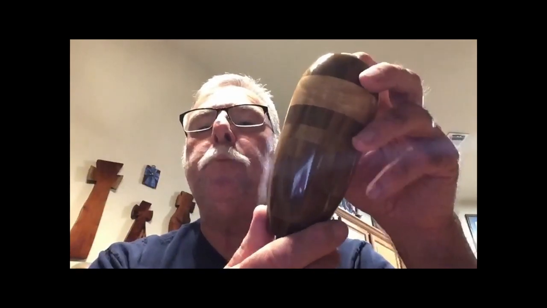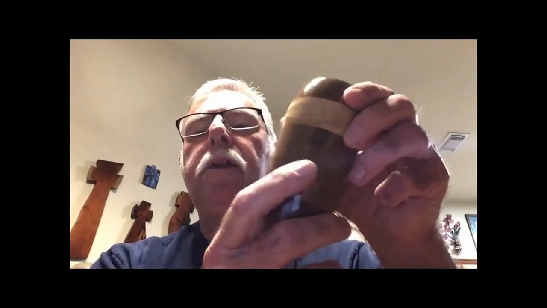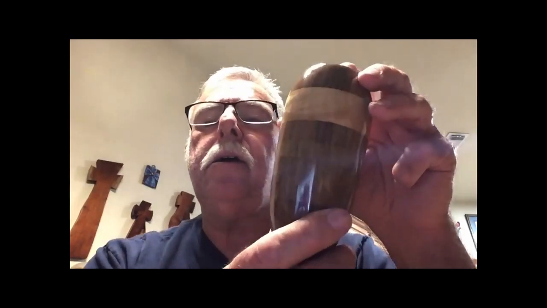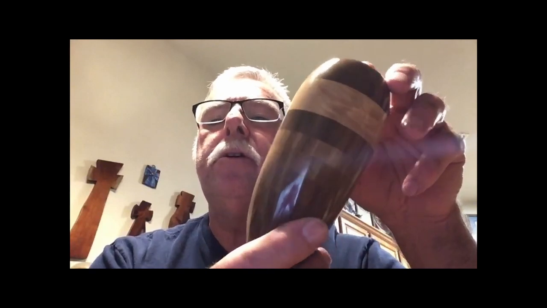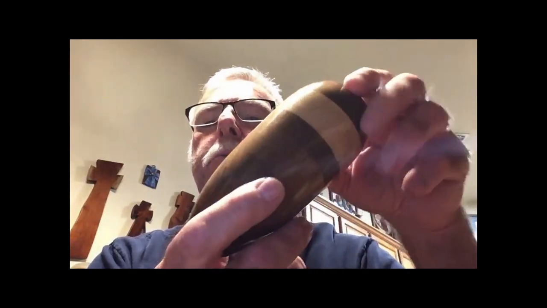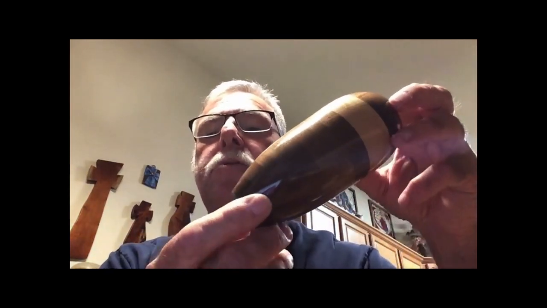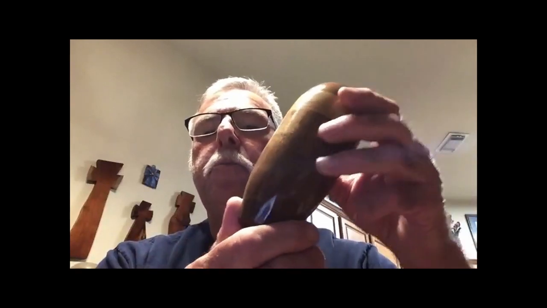And then it was in 2 pieces, and about right in here, I had put a tenon on one piece and a recess in the other, and then glued them together. And it's all walnut and it probably has about 10, 15 coats of spray lacquer on it. But that came out really nice.